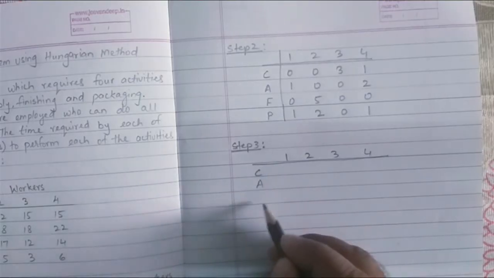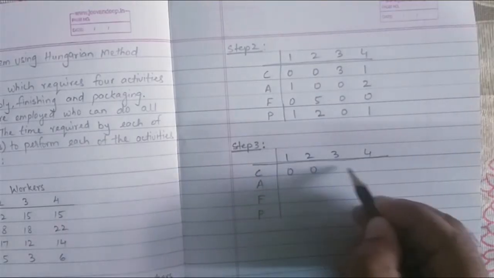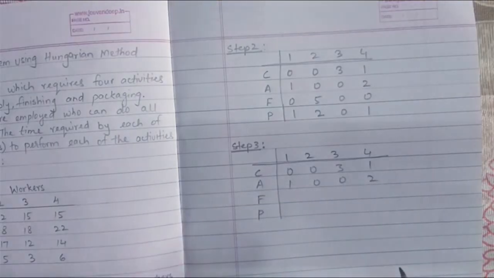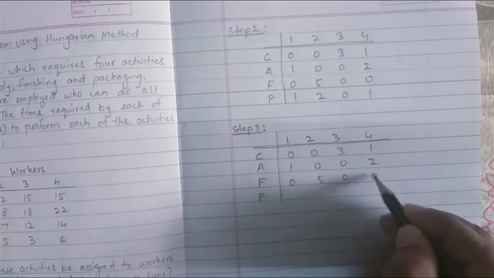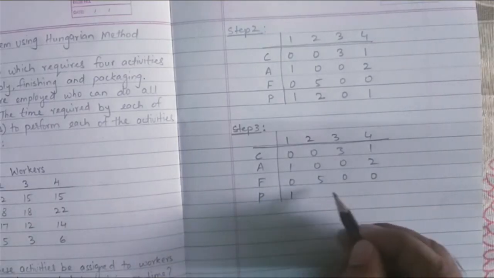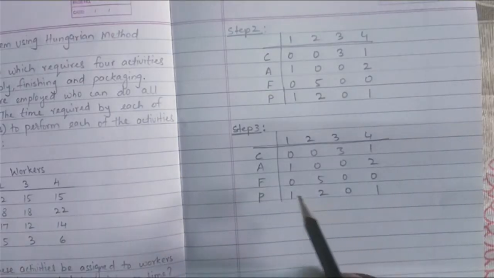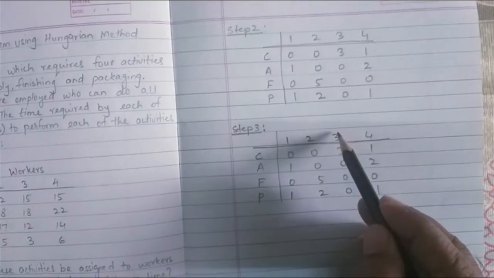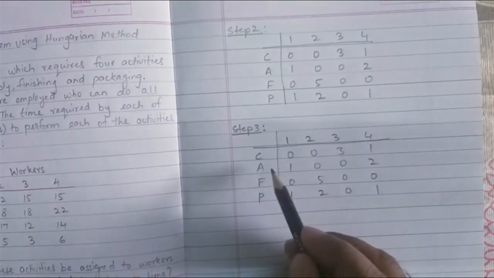C, A, F and P. 0, 0, 3, 1, 1, 0, 0, 2, 0, 5, 0, 0, 1, 2, 0 and 1. So you can see we have here this row which is having 3 zeros. Okay, so I can draw a line here, or I can also draw a line to cover these 3 zeros here. Fine. So let us go row wise.